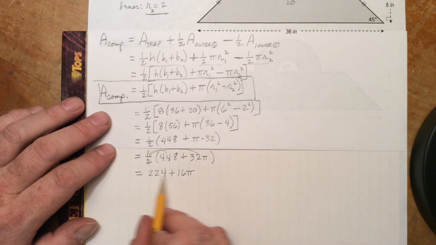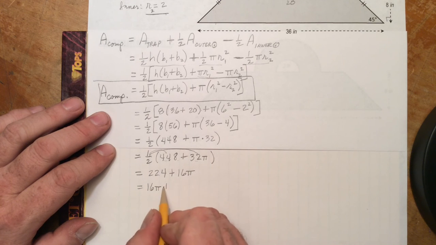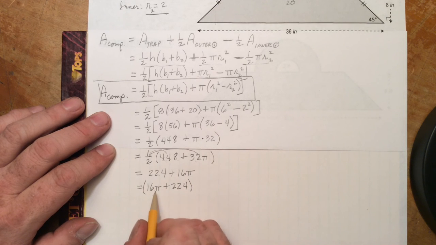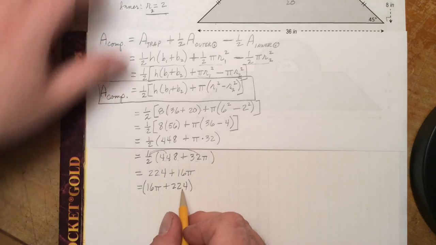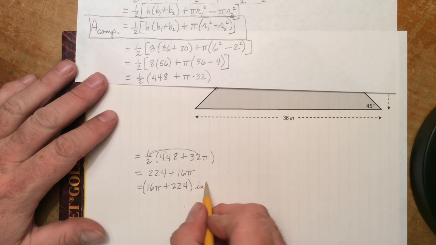Now we cannot combine these two. I am going to put the 16 pi first. It doesn't really matter if you do that or not. Most people use the pi term first. And so that's the exact area of this composite figure here, in square inches.